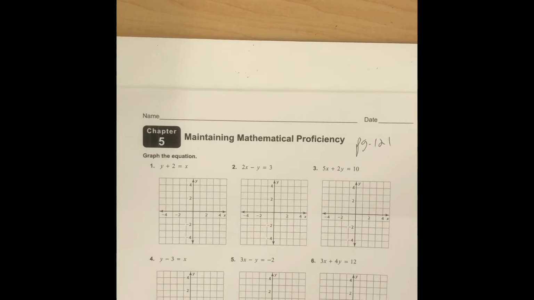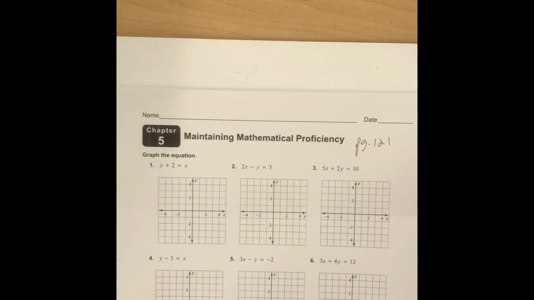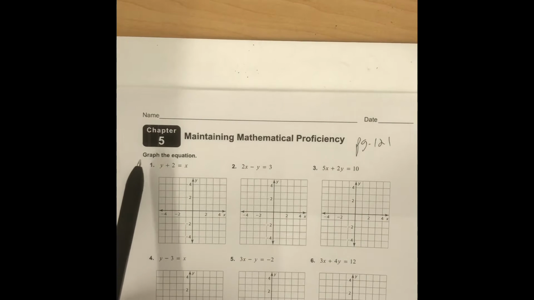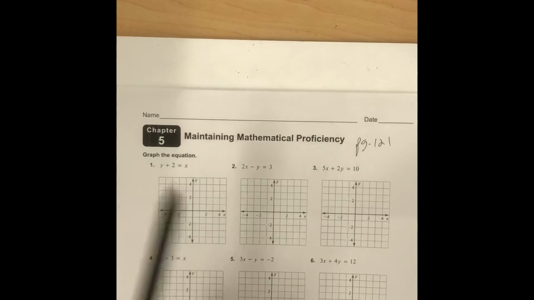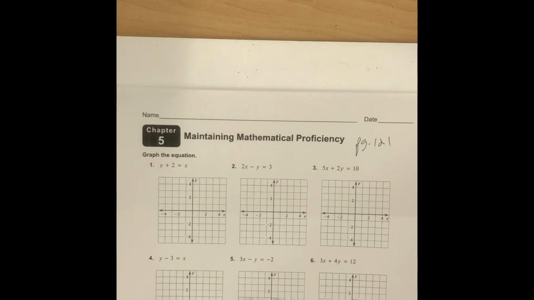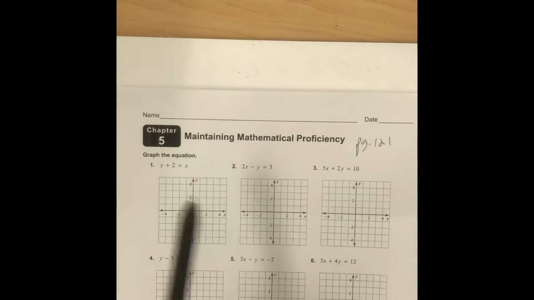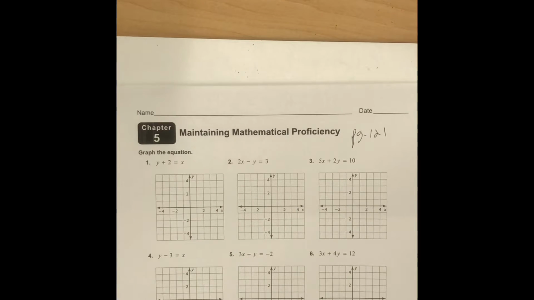Okay, so our goal, and we were doing this at the end of the first semester, our goal right now, especially this chapter, is we're going to be graphing a lot of lines, right? A lot of lines. Chapter 5 is all about systems of equations and systems of inequalities. Today, in a little bit, we're going to go over exactly what a system is. But first, this is like a little practice, like a little review. We want to graph these 6 equations.